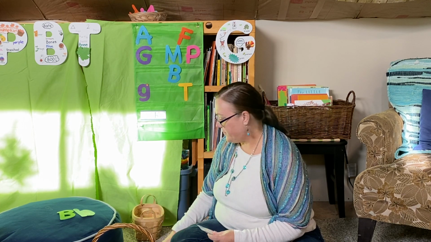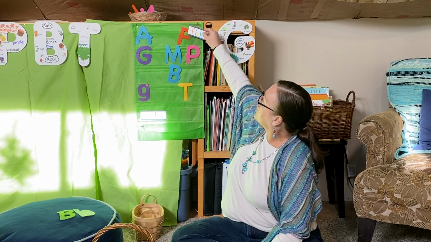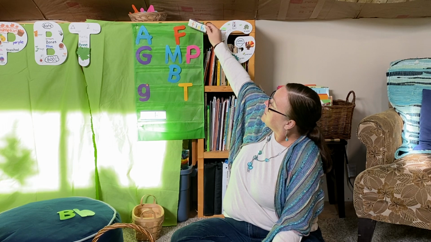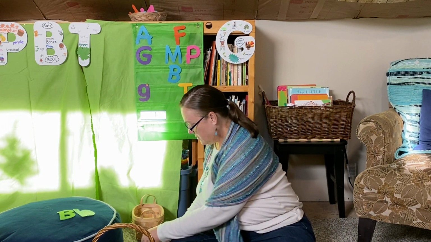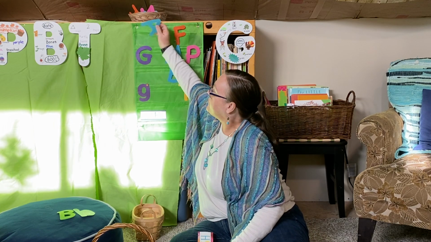So here's fish, for example. We spelled fish with an orange F uppercase, purple I uppercase, lowercase. There's fish. Let me find the actual word in the letters.